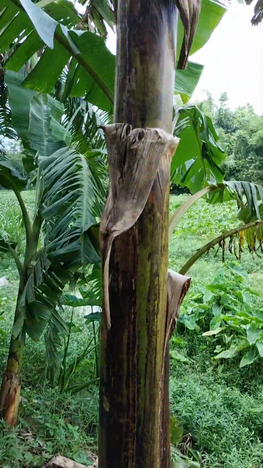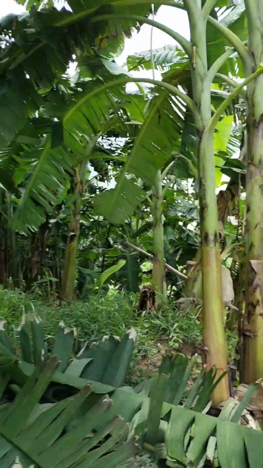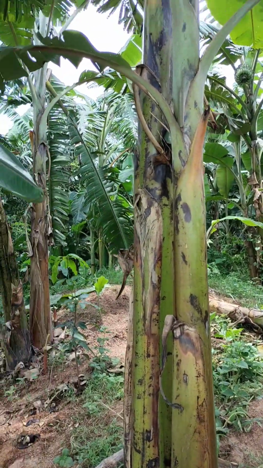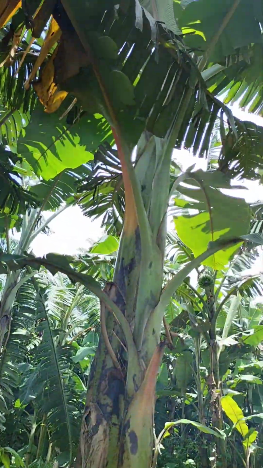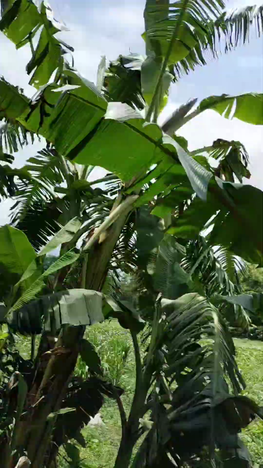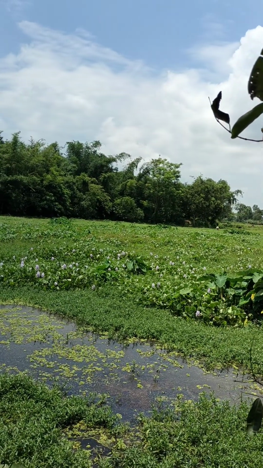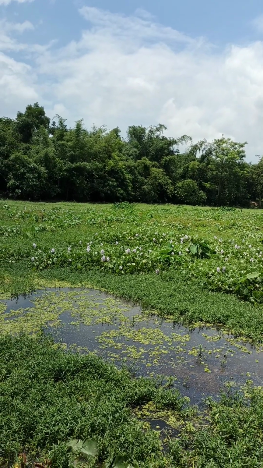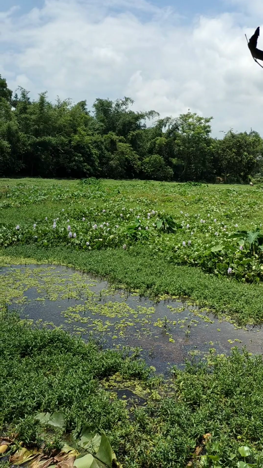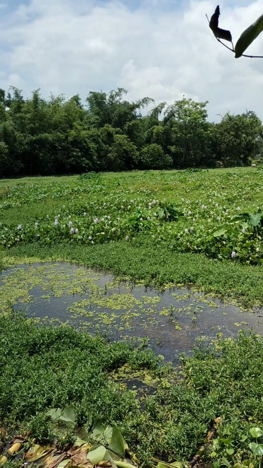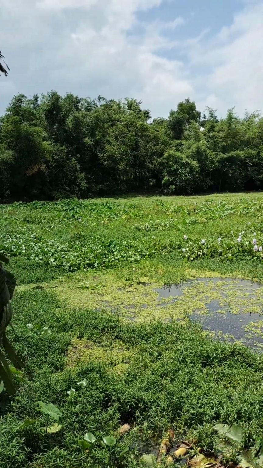Oh, it's a stunning look. Every banana tree, as you can see, it's really so fatty, so strengthy, so healthy, so charmable, and so pretty. Every banana tree. And have a look at this view of my village. There are huge flowers blooming from water hyacinths. Oh, it is an absolutely breathtaking view of my mother nature.